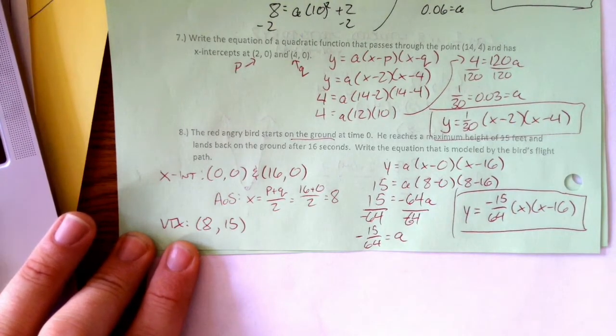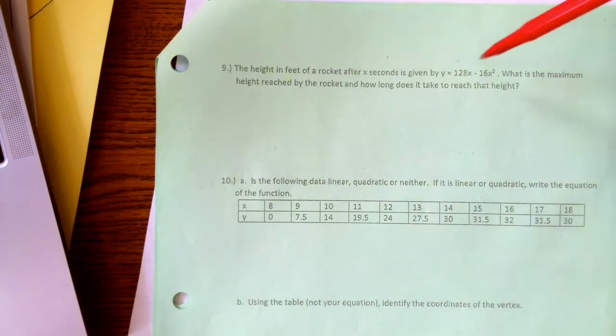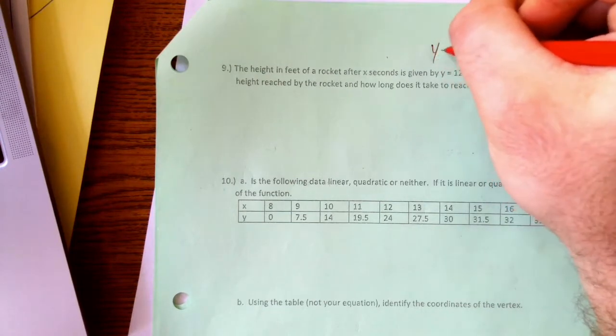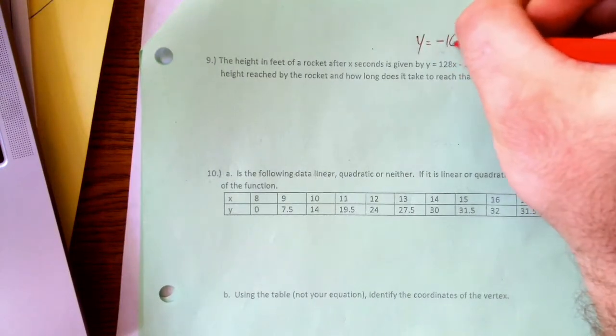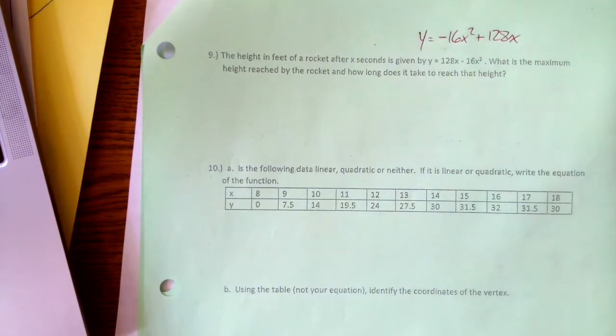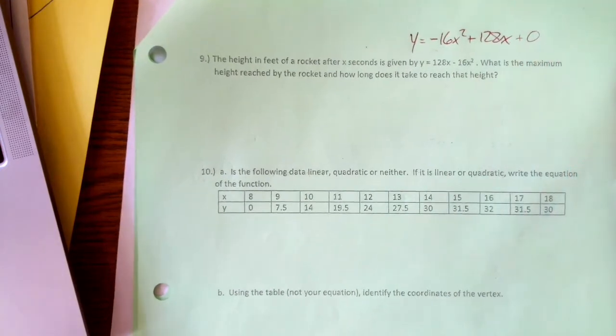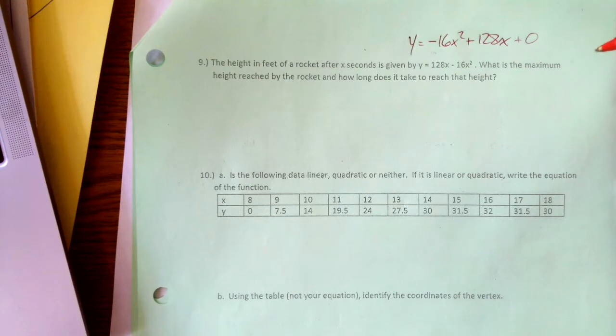And that's number 8. Number 9, the height of a rocket after x seconds is given by the equation y equals 128x minus 16x squared. Well, first off, that's not in standard form at all. Standard form has the x squared come first, the linear term comes in the middle, and if I don't have anything at the end, it's technically plus 0. What is the maximum height reached by the rocket, and how long does it take to get there?